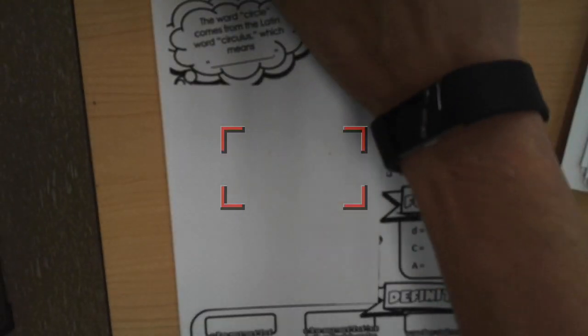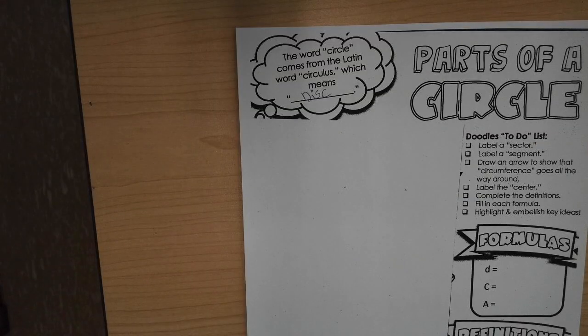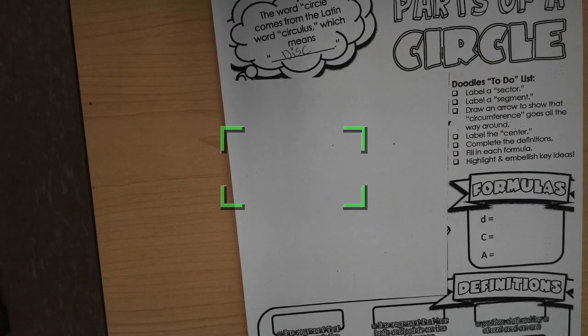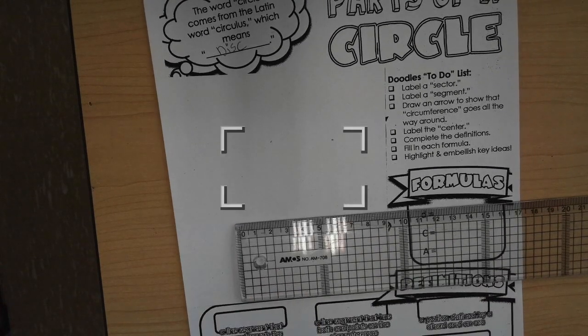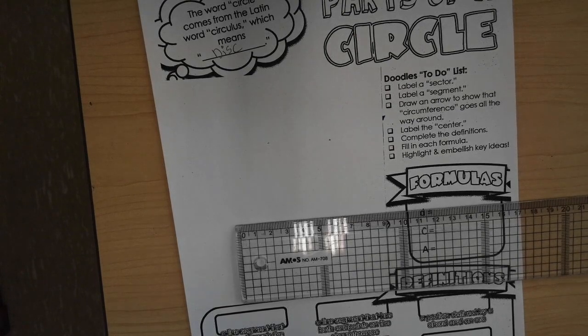Okay, so if you're absent and you're looking for... The word circle comes from the Latin word circulus, which means disc. So in this space here, we're going to draw ourselves a circle. And to draw ourselves a circle, we're going to have to draw a line segment to start here. I'm going to pause the video and draw that.